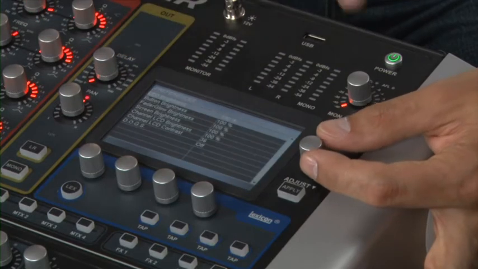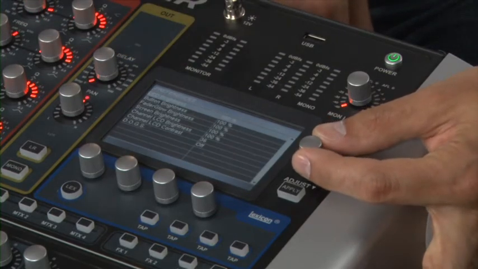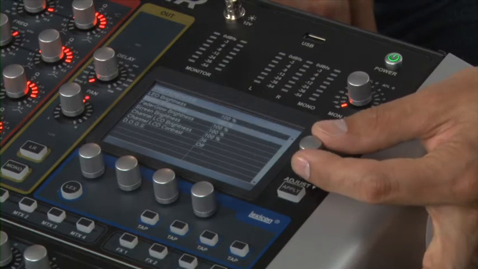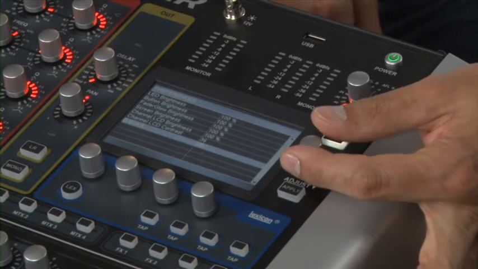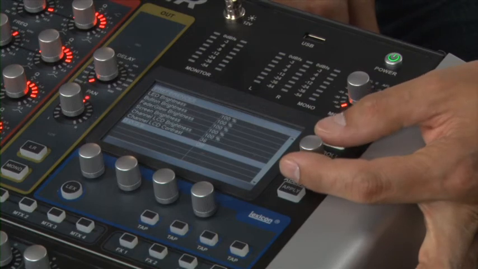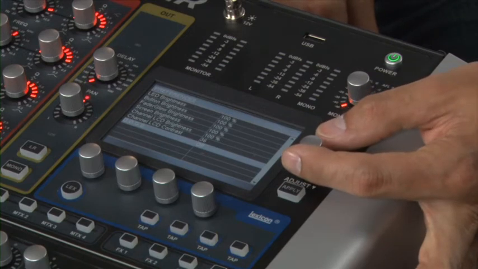Preferences sets up preferences for the control surface and the operation. Primarily it's things like LED brightness and lamp brightness, but also includes the direct out gain stabilizer feature on and off, and that's covered in a separate video section on the direct out gain stabilizer.